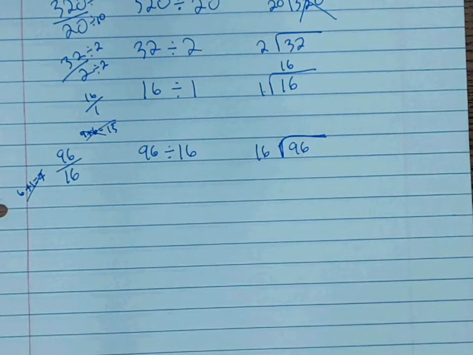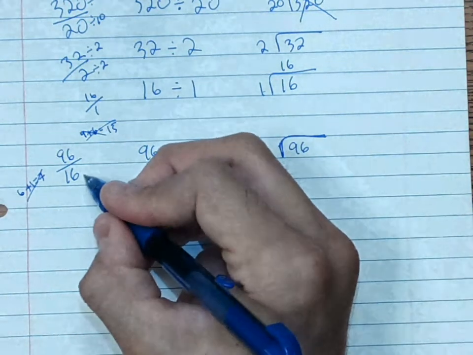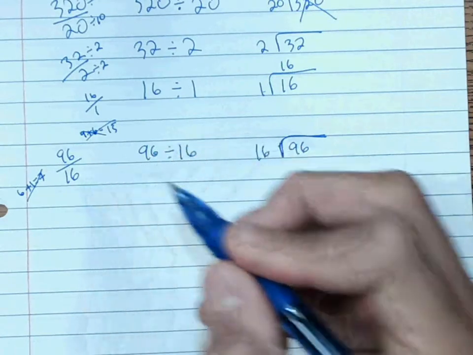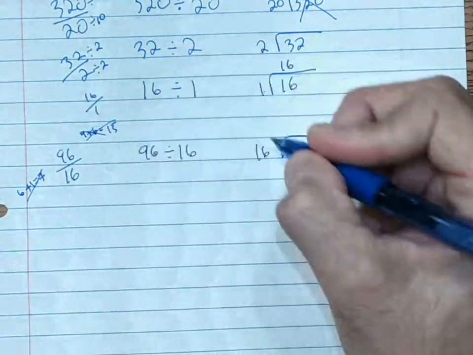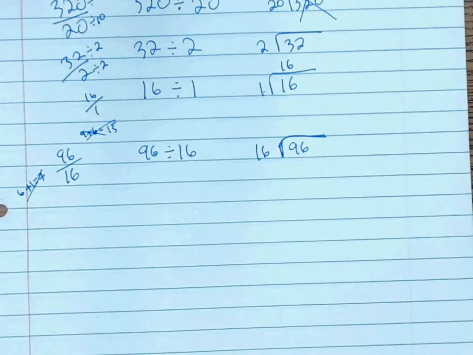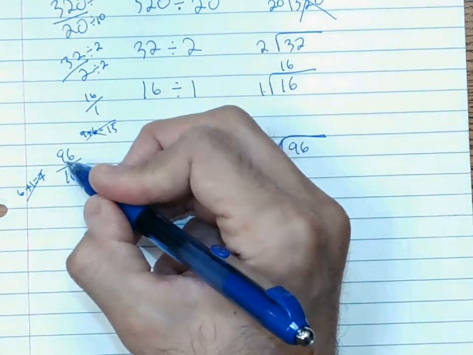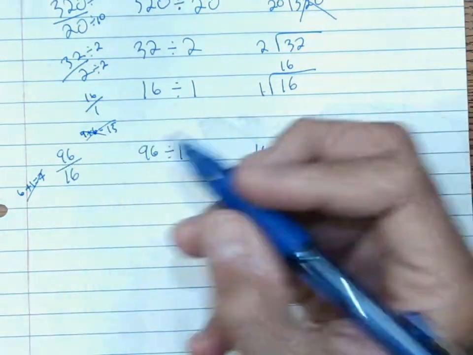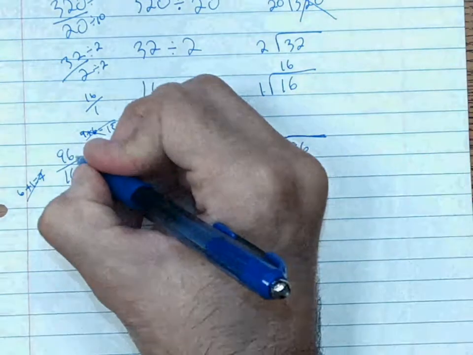Okay, well, let's try 4. 4 definitely goes into 16 because 4 times 4 is 16. And 4 goes into 96 because I know if I divide 9 by 4 twice. Okay, so let's divide them each by 4.